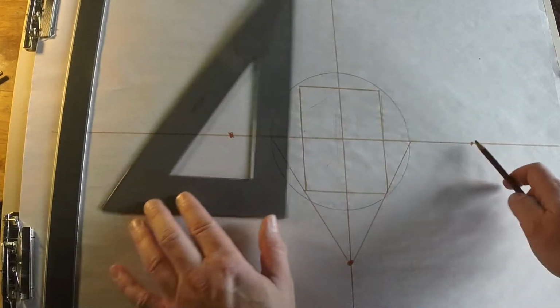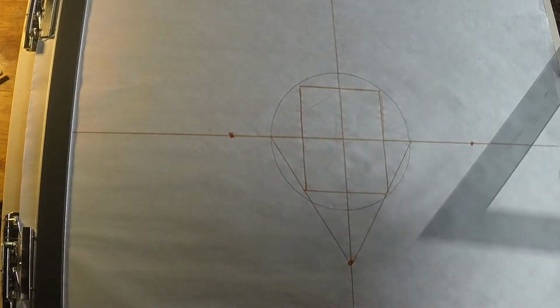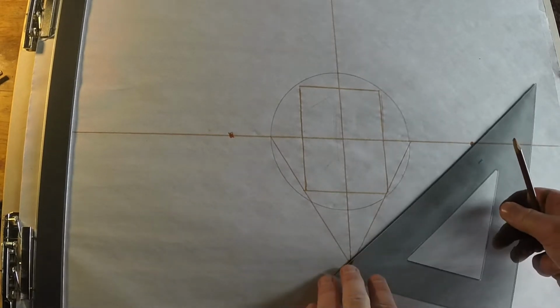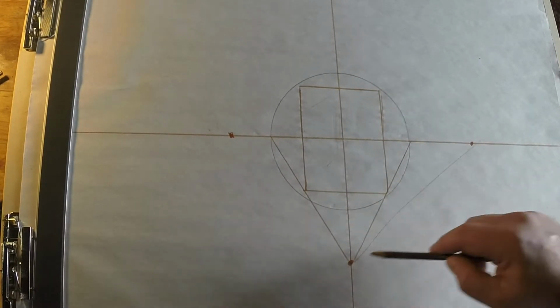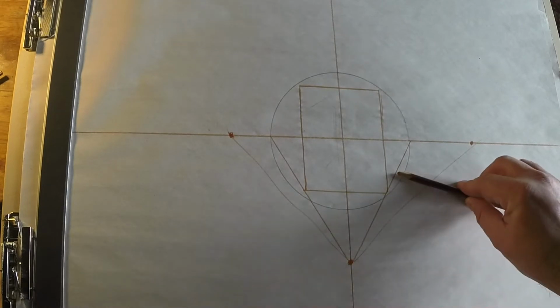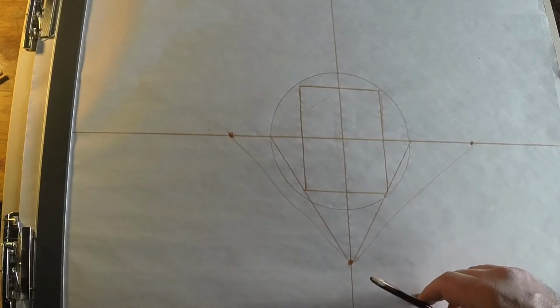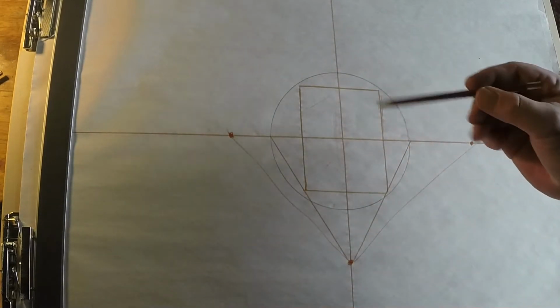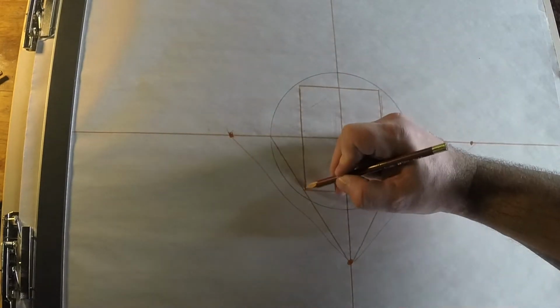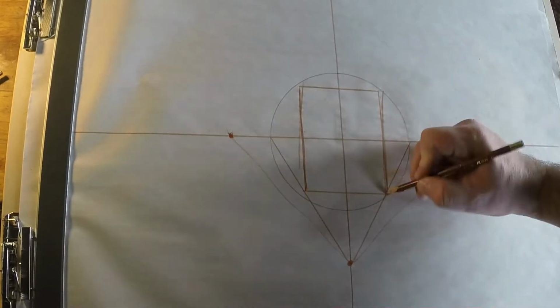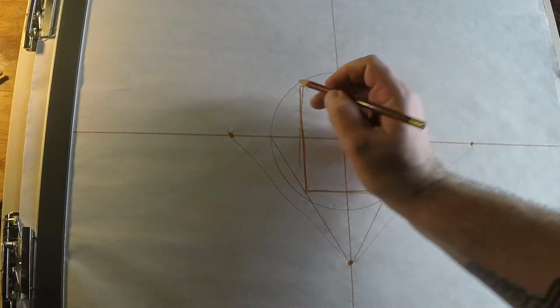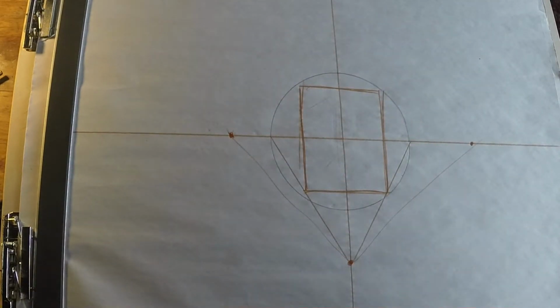So we know these two vanishing points are 90 degrees from each other, which fall outside of our 60-degree cone of vision, which is why the vanishing points are somewhere off our page most of the time.